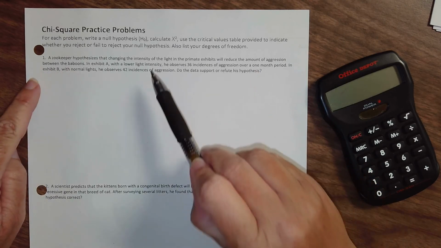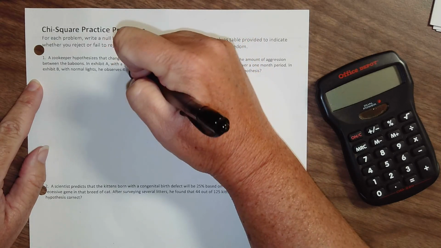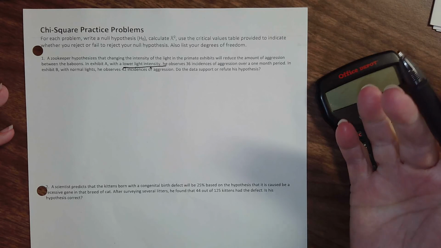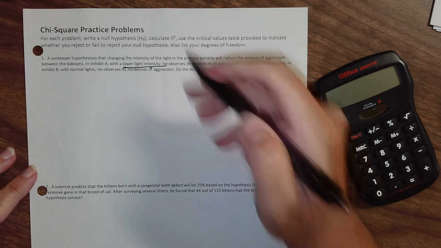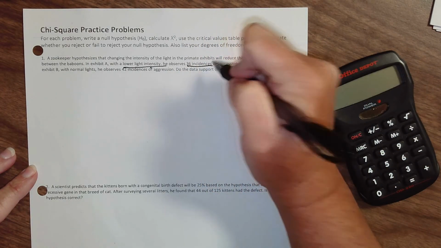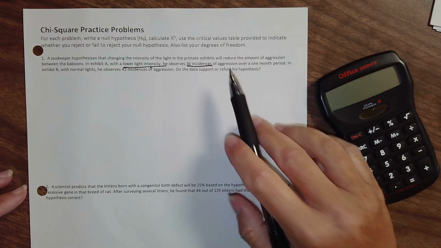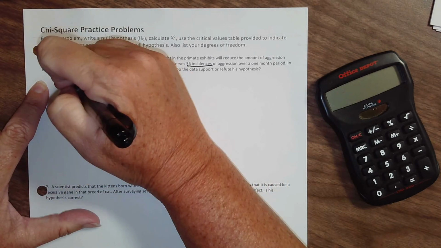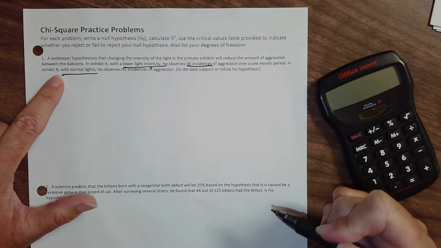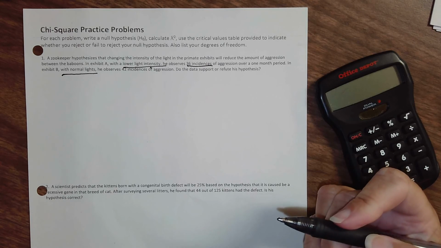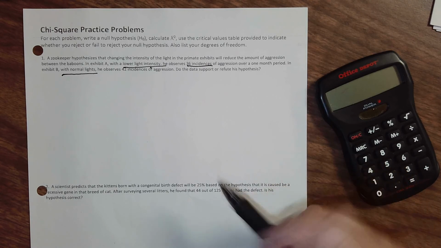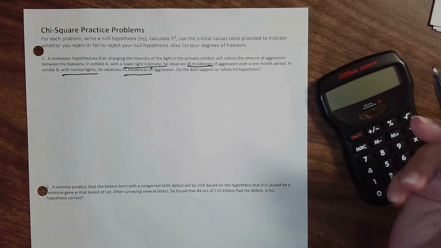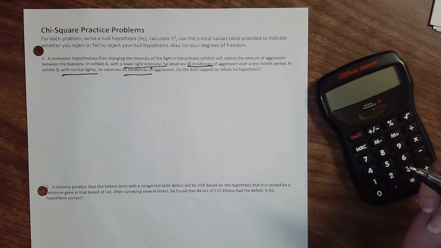In exhibit A with low light, so I'm going to underline that because that's my first category, a low light environment, he observes 36 incidences, that's my first observation, of aggression over a 1 month period. In exhibit B with normal light, so there's my second category for this problem, we have 42 incidences of aggression. Do the data support or refute his hypothesis?